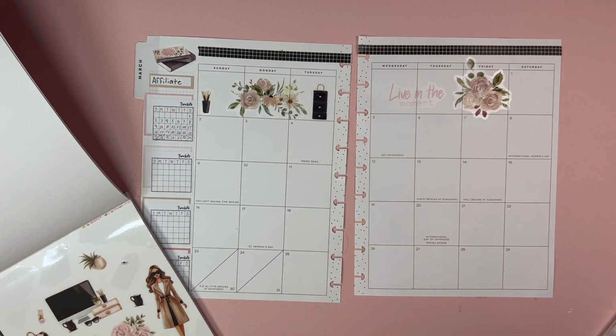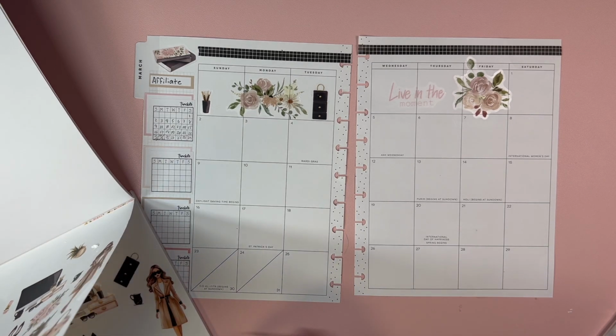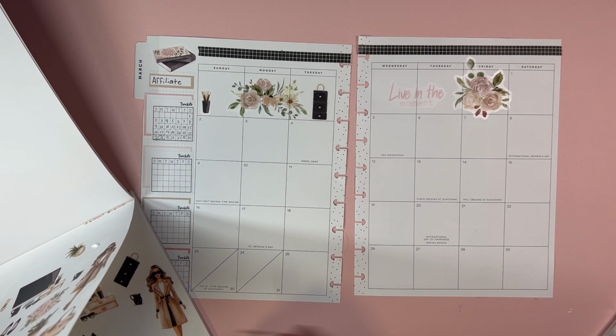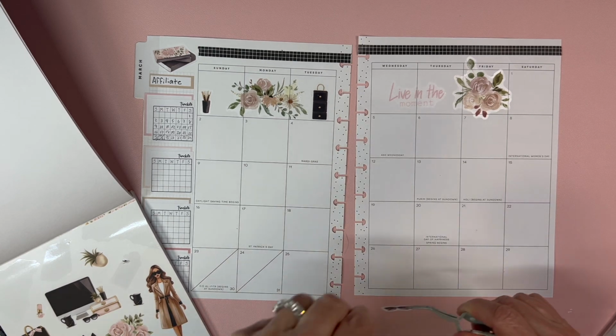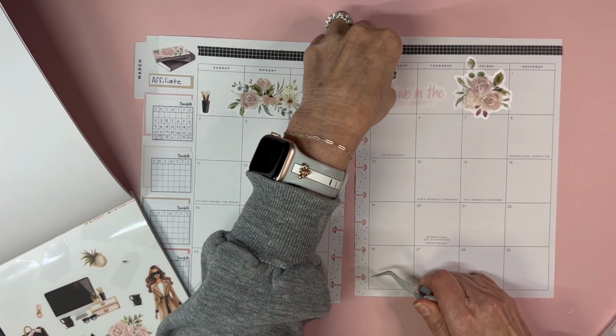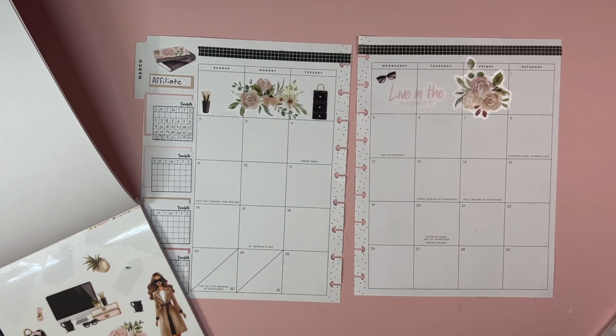Maybe another couple things. Maybe some, I don't want that. Let's put these sunglasses. I really like these sunglasses. I'd like to have some of those in real life. There. Okay.